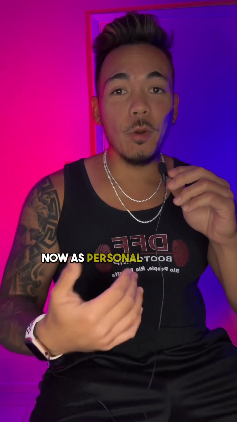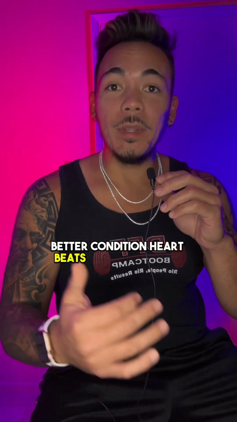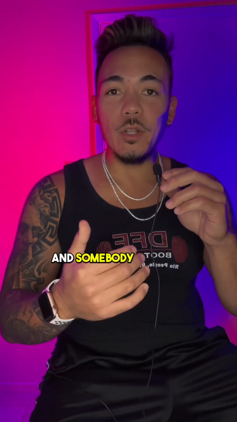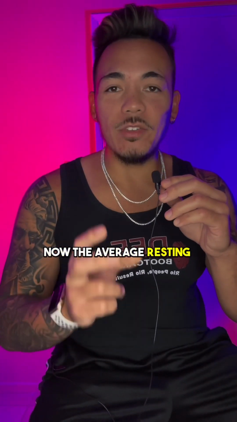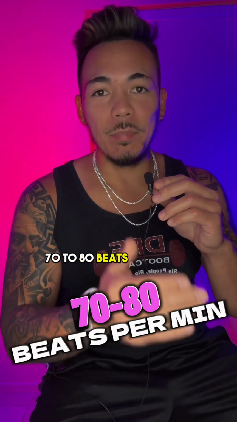Now, as personal trainers, we need to understand that a better conditioned heart beats fewer times per minute. And somebody who's in better shape is going to have a lower resting heart rate. Now, the average resting heart rate is 70 to 80 beats per minute.